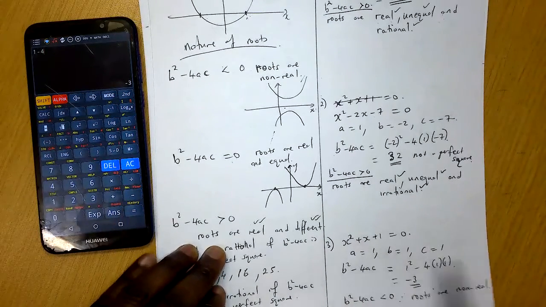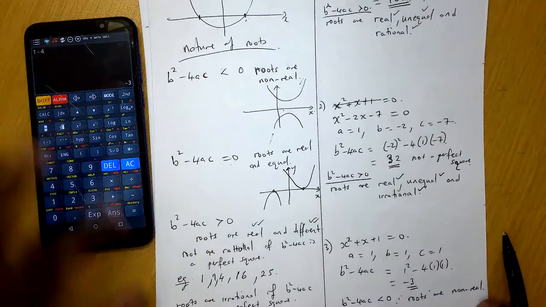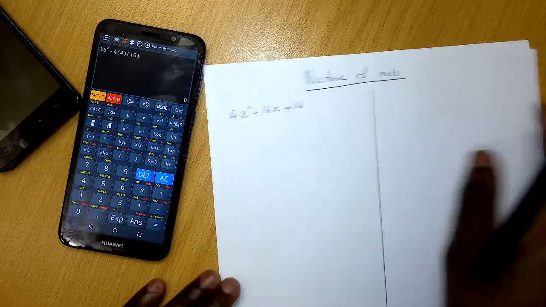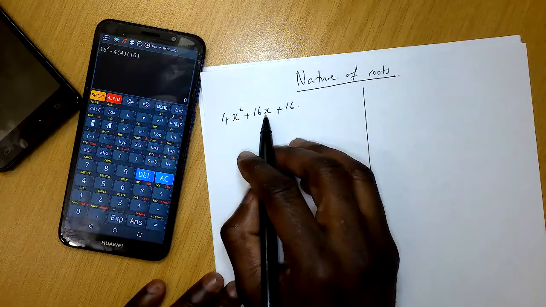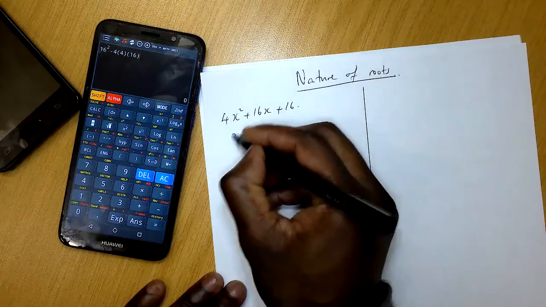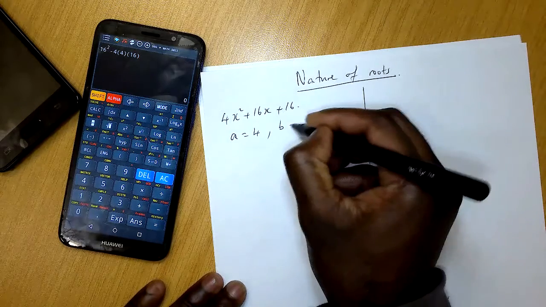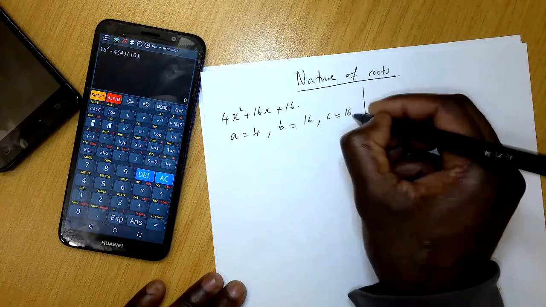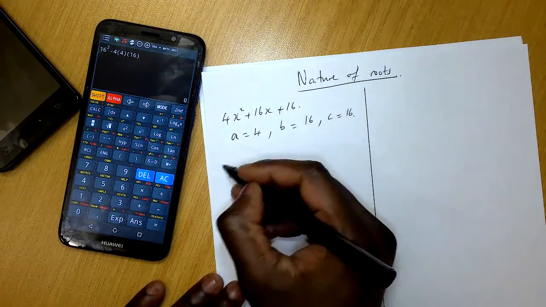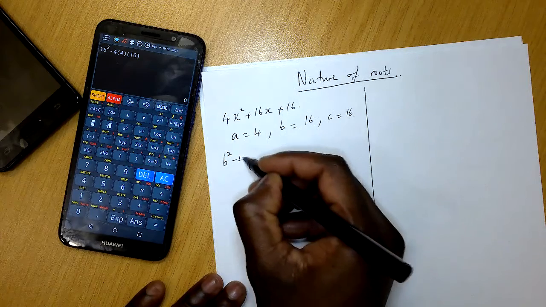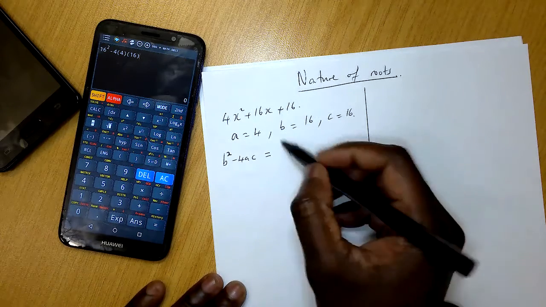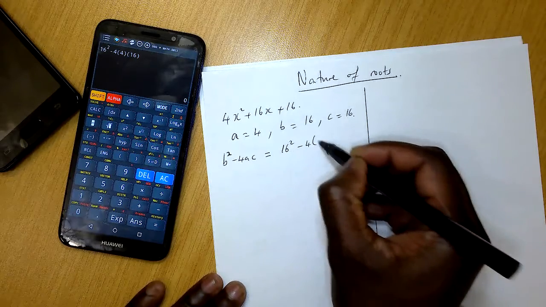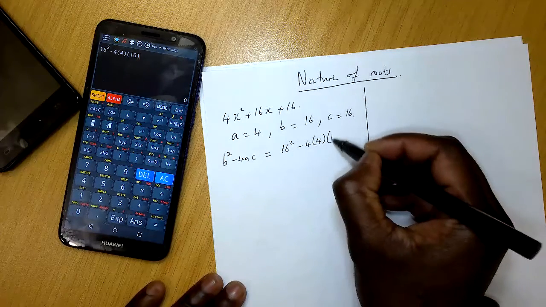So let's just check the one with the equal roots. So here is 4x squared plus 16x plus 16. So a is equal to 4, b is equal to 16, c is equal to 16. Now here we're going to say, all right, b squared minus 4ac is equal to 16 squared minus 4 times 4 times 16.